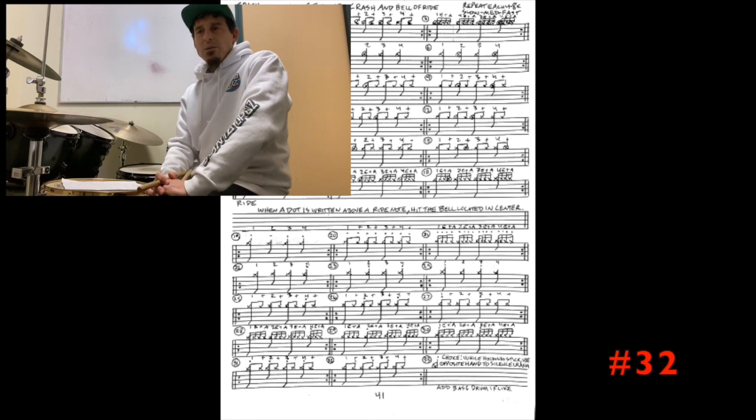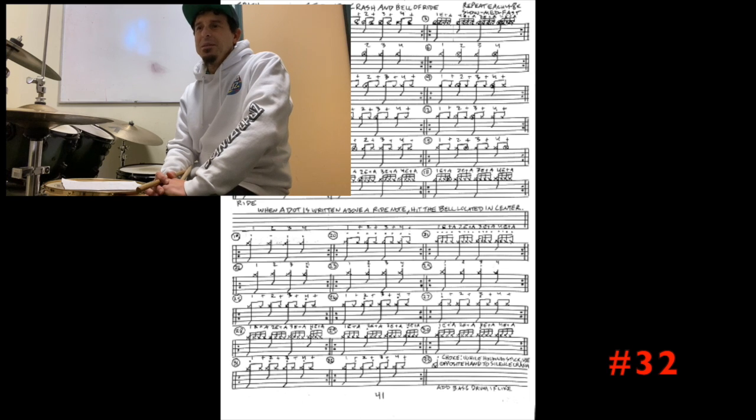For number 32, we're going to do basic 8th notes, but this time we'll hit the bell on every "and" of the beat. This is a really fun, kind of funky beat.